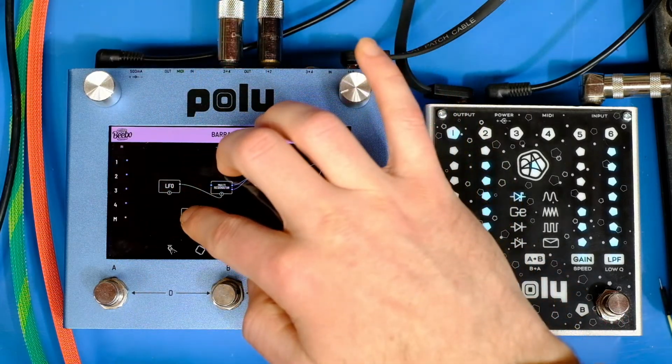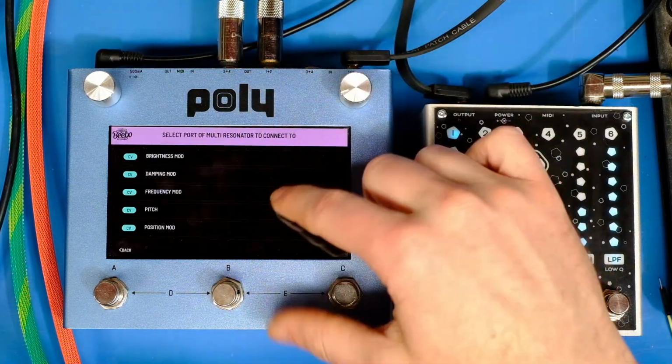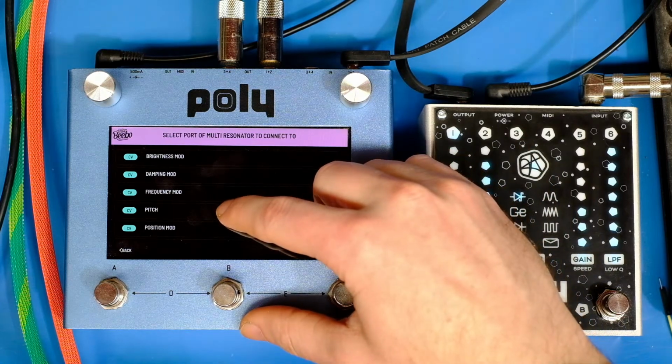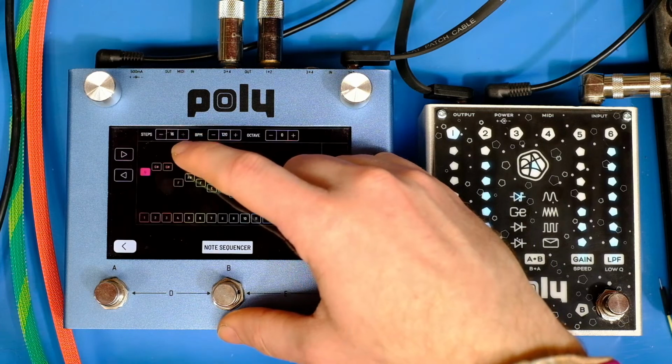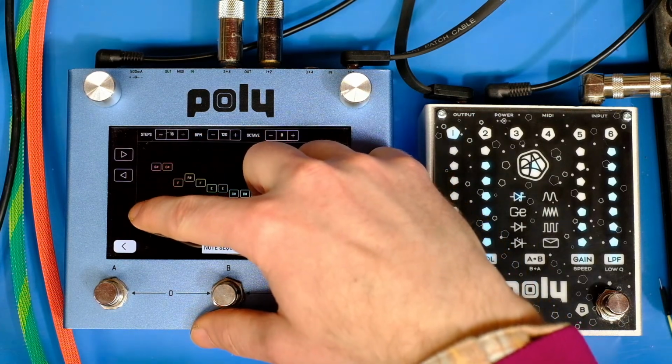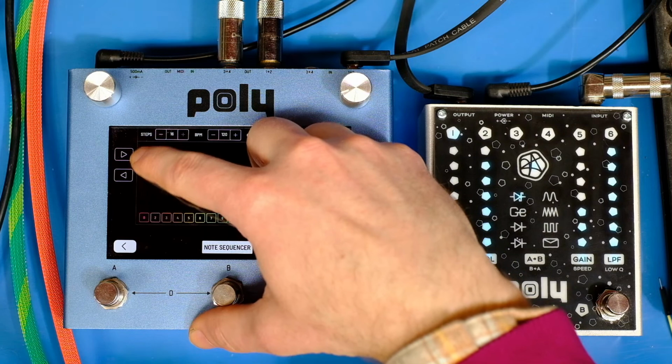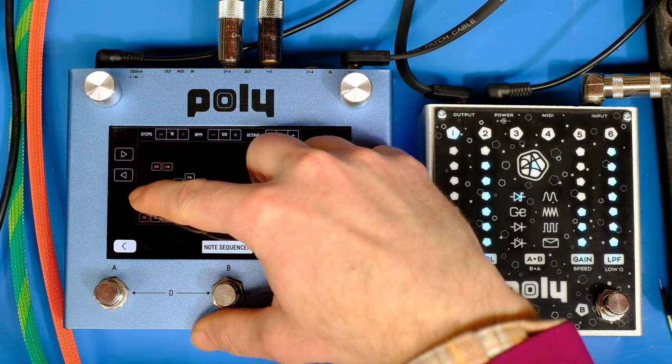And now if we connect up note sequencer, we'll go into pitch. Straight away it's changing, so it's just sending out this first note.